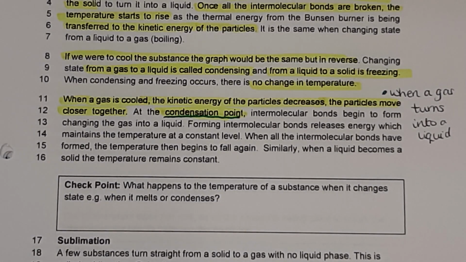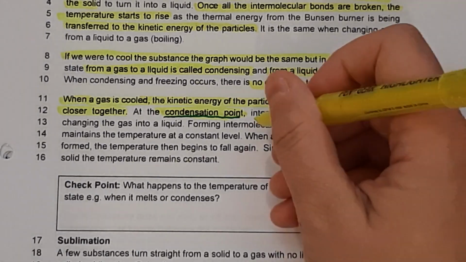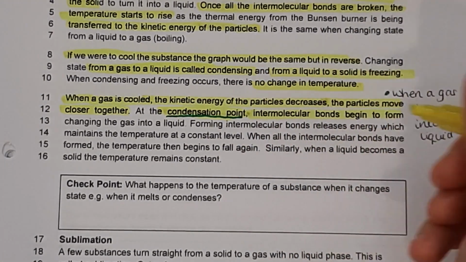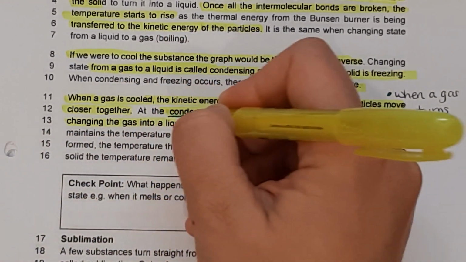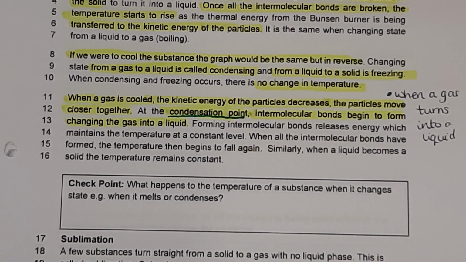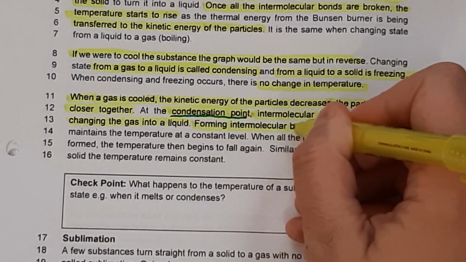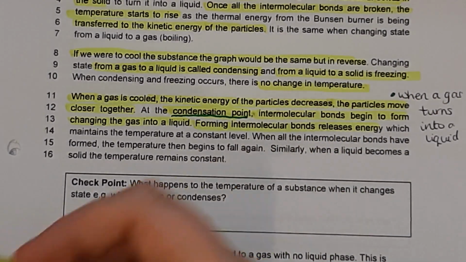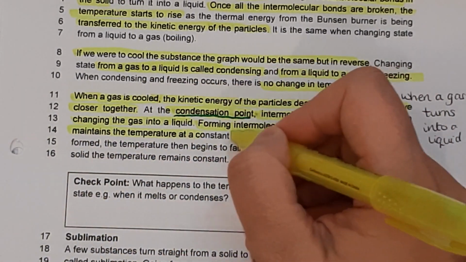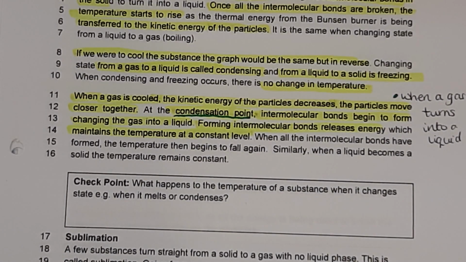So at this condensation point, which is when those water droplets are forming, intermolecular bonds begin to form, changing the gas into a liquid. So the thing that actually changes the state from gas to liquid is those intermolecular bonds forming, the same way that those intermolecular bonds breaking changes a liquid into a gas. Now, forming intermolecular bonds releases energy, and that energy maintains the temperature at a constant level. When all the intermolecular bonds have formed, then the temperature begins to fall again.